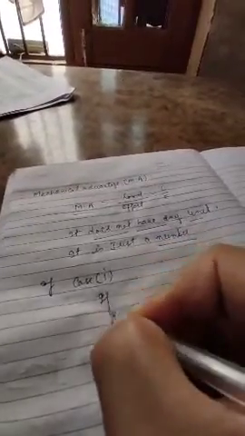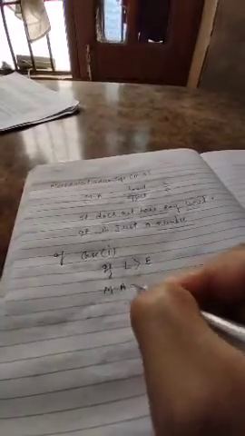Now let us take a few examples of mechanical advantage. Case number 1: if the load is greater than the effort, then the mechanical advantage is load upon effort. For example, let the load be 20 Newton and the effort 10 Newton. Newton and Newton get cancelled and it is 2.